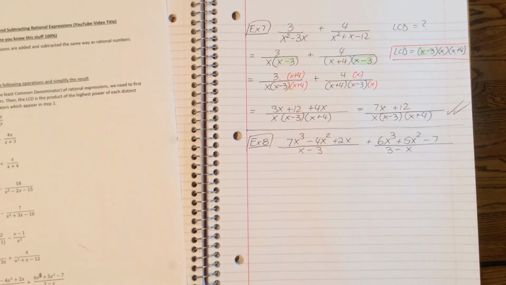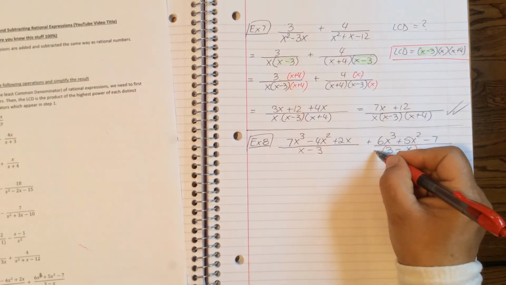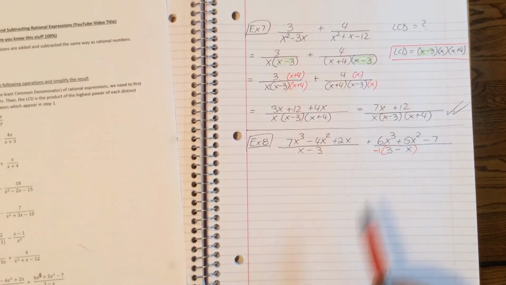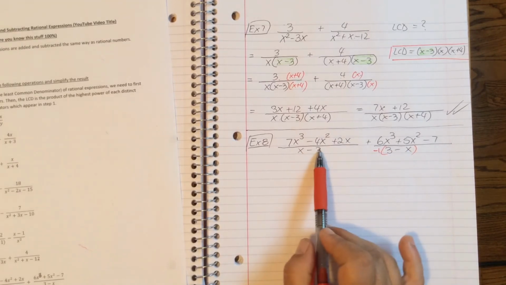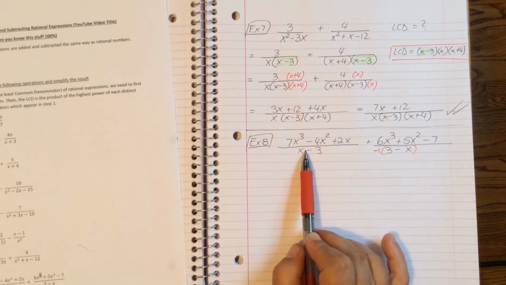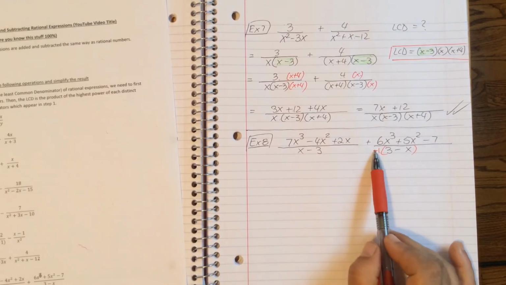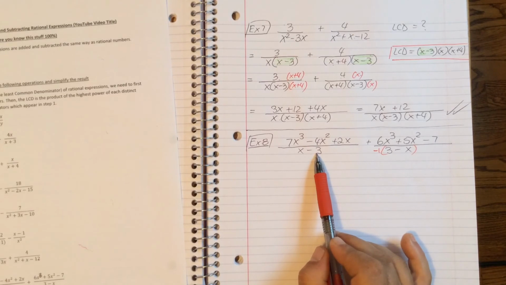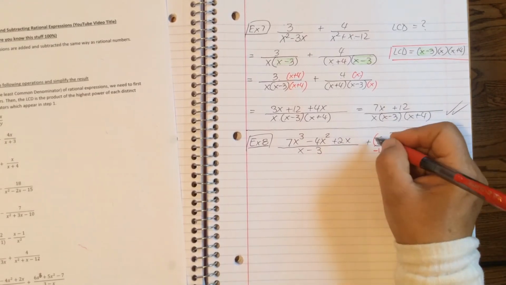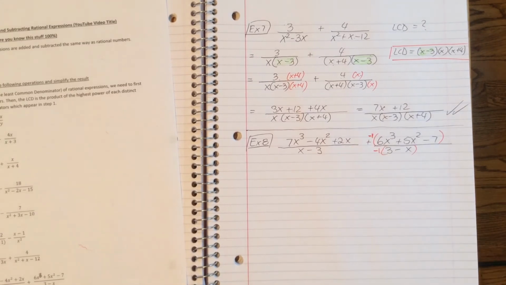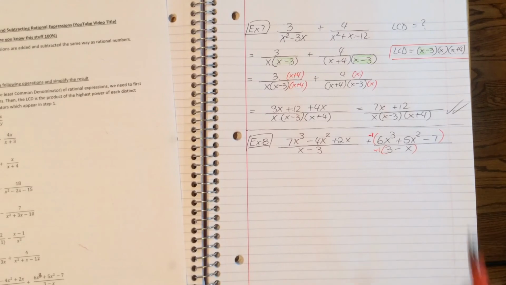In other words, if I multiply the second denominator by negative 1, I am changing their signs, and the second denominator will be the first denominator. So negative 1 times negative x is positive x, and negative 1 times 3 is negative 3. But I am not allowed to do this only on the denominator, so I have to multiply the numerator also. And multiplying by negative 1 means just changing the signs.